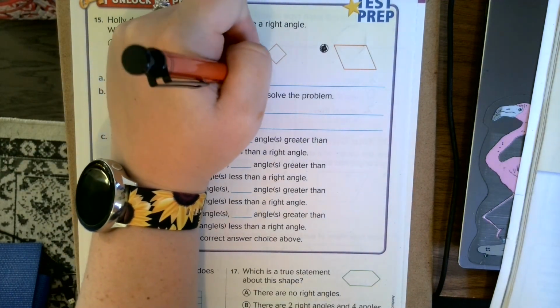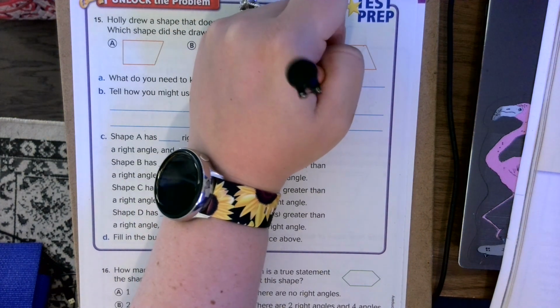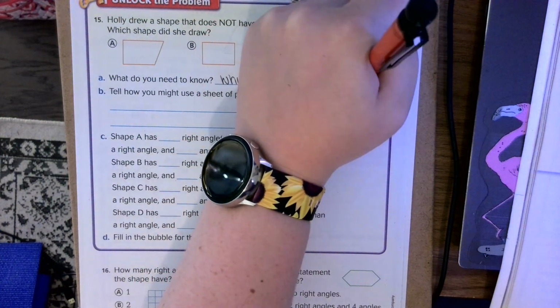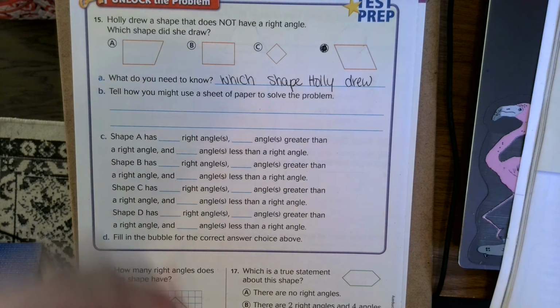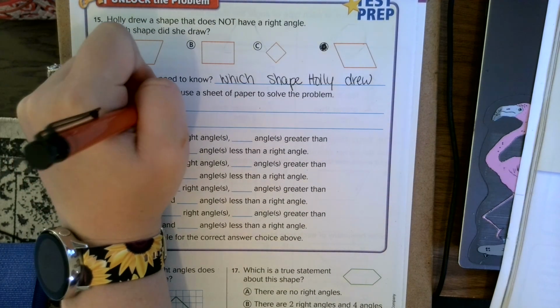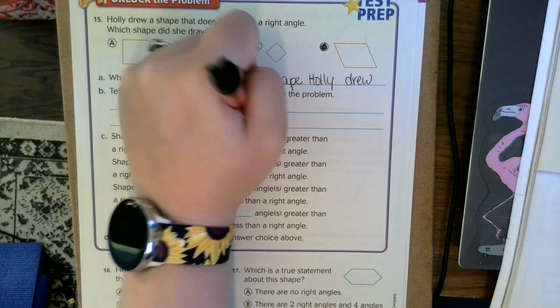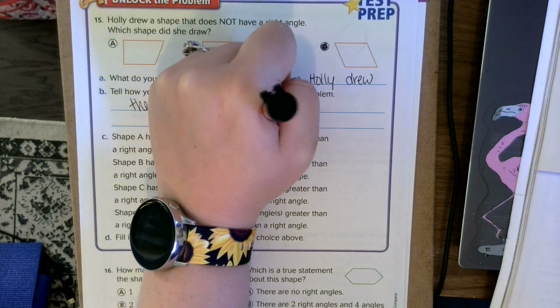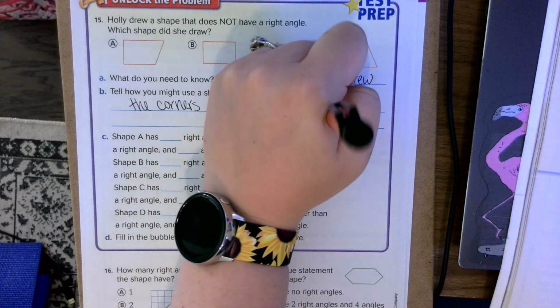Which shape Holly drew? Tell how you might have used a sheet of paper to solve the problem. And we already talked about the corners of a paper are all right angles. Makes that perfect L.